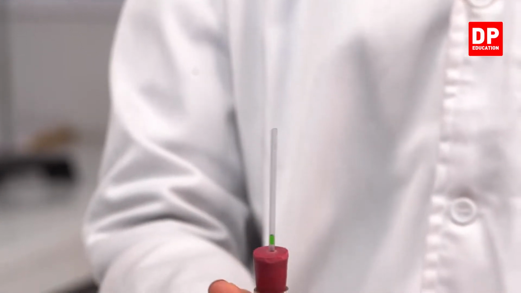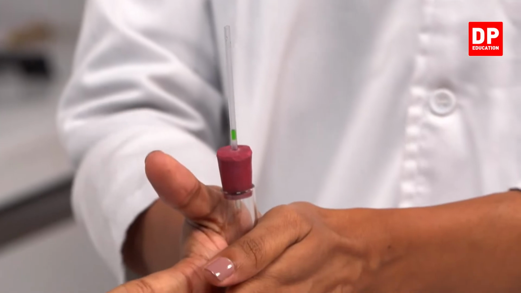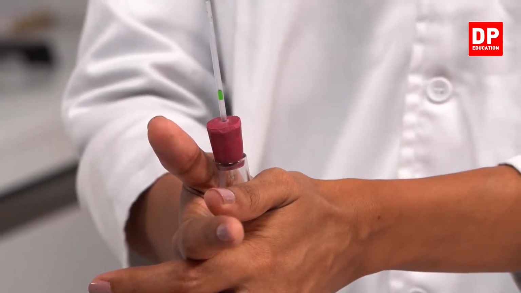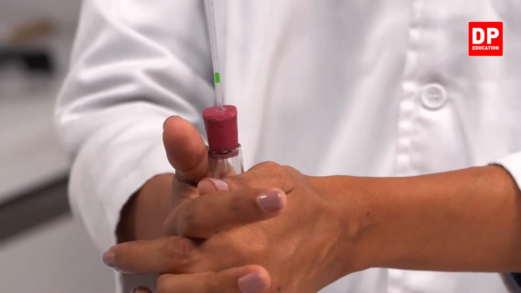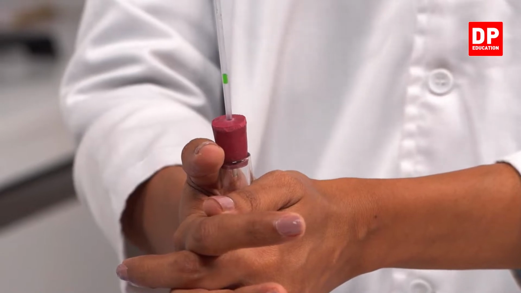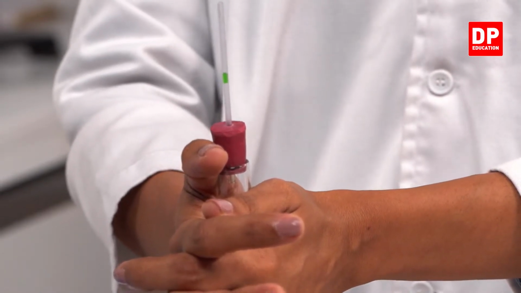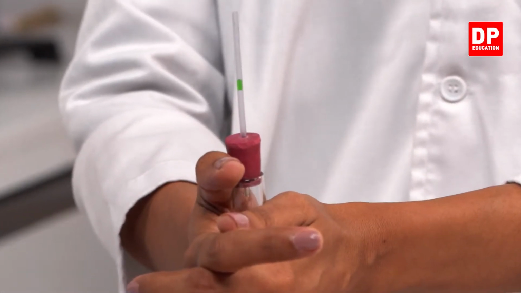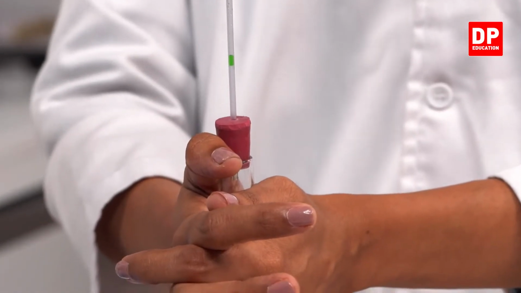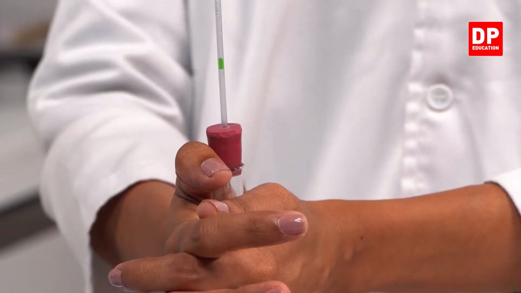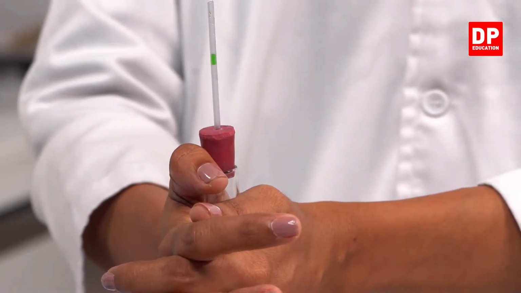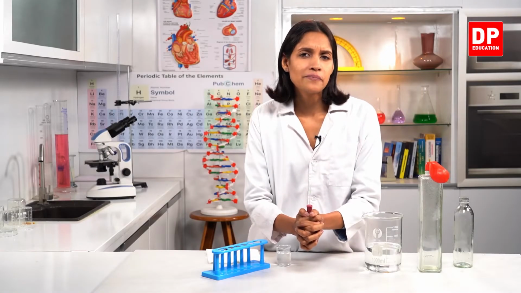Look what happens to the drop of water. So when I hold the test tube tightly with my hands, look what happens. You all can see the drop of water goes up. Okay, children, you can see clearly the drop of water goes up, right? Right, children. Why does this happen, children?